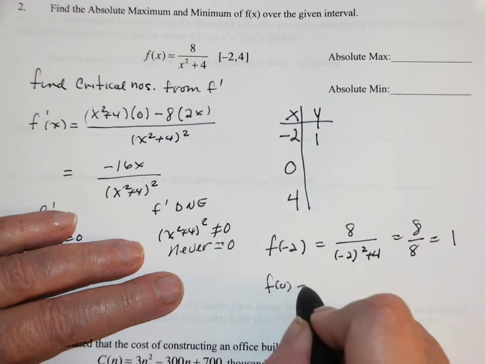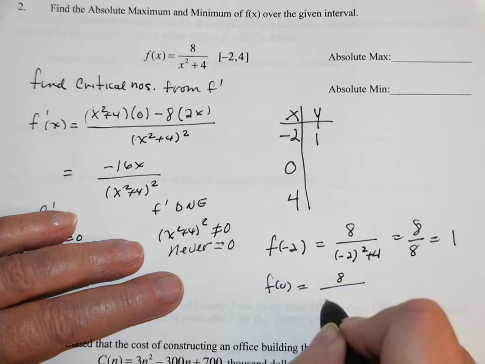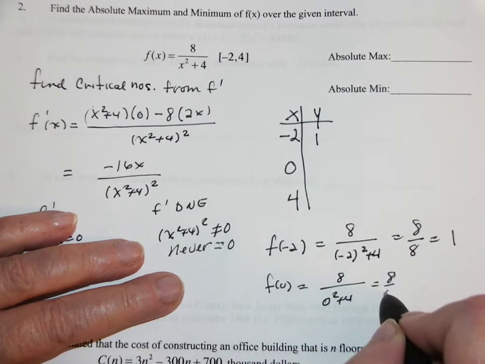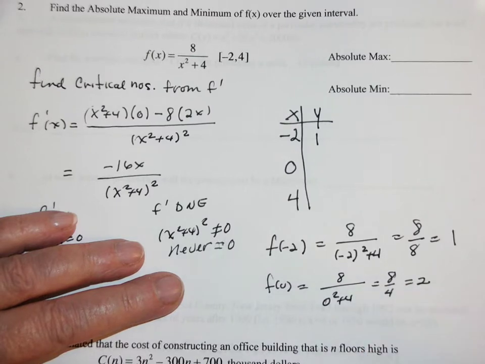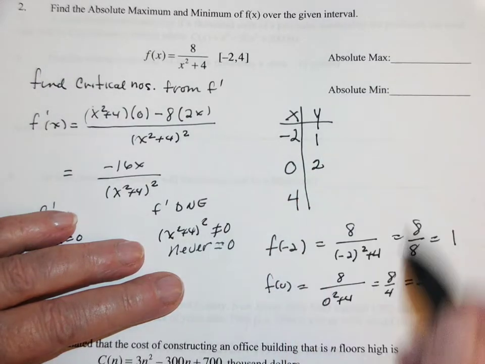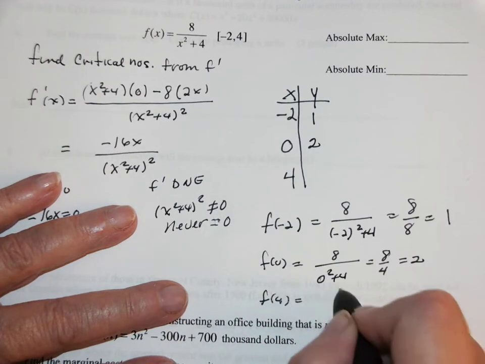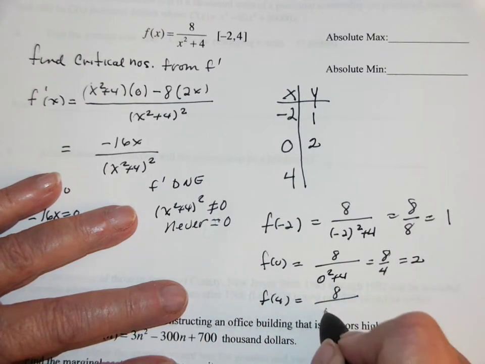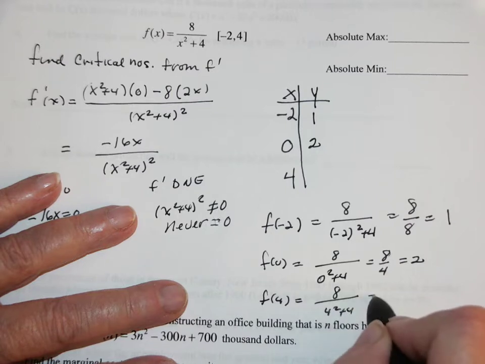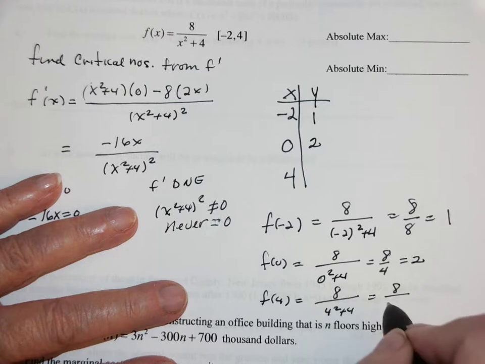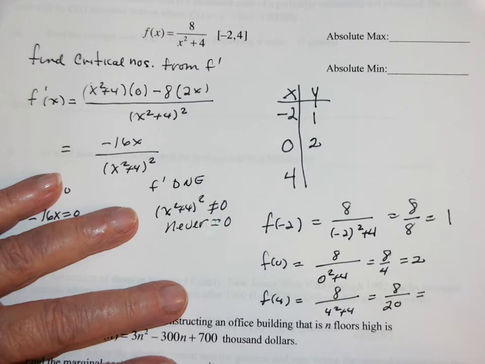F of 0 is 8 divided by 0 squared plus 4, which is 8 divided by 4, which is 2. And f of 4 is 8 divided by 4 squared plus 4, which is 8 divided by 16 plus 4, that's 8 divided by 20.